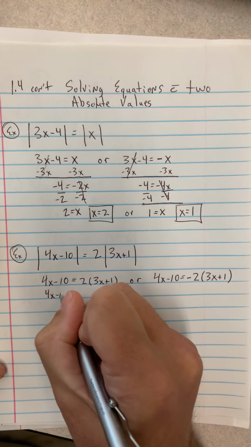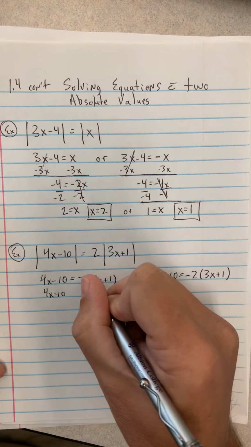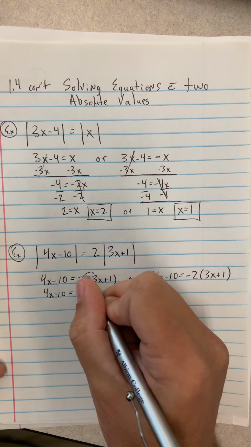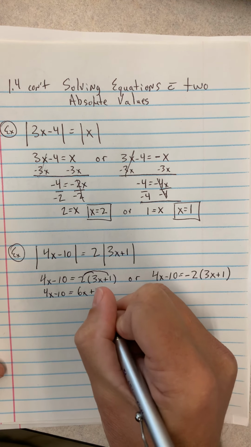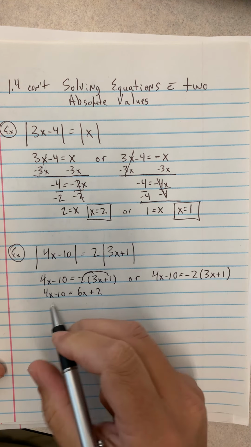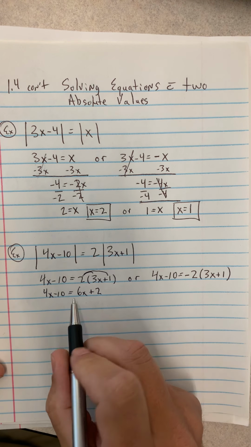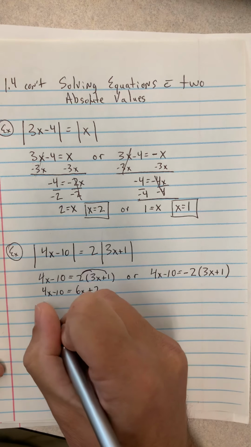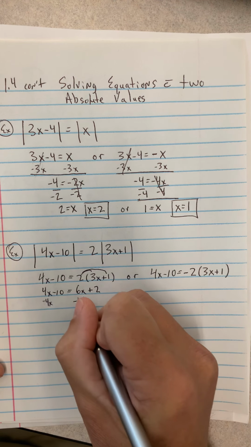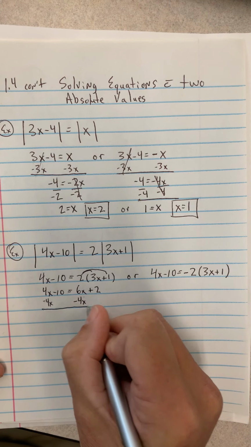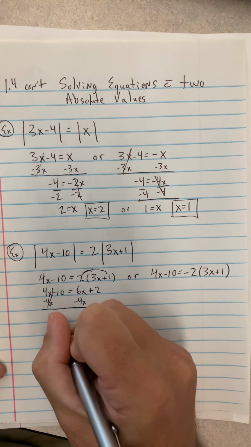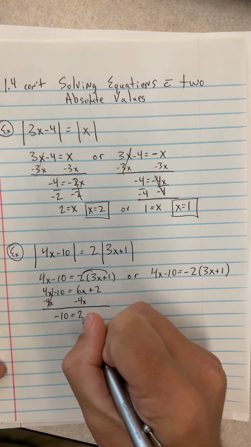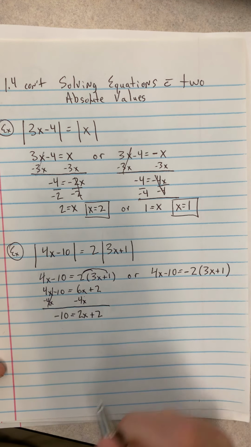4x minus 10 will stay. I will definitely do these one by one. 2 times 3x is equal to 6x. 2 times 1 is 2. I've got some like terms to combine on both sides. To me, it makes a little more sense if I subtract 4x, I'm going to have a positive variable. So that's what I'm going to do first. And I always like to work with my variables first. That goes away. Negative 10 then is equal to 6x minus 4x is 2x. And I'm left with my plus 2.